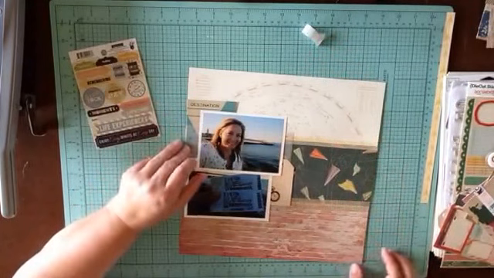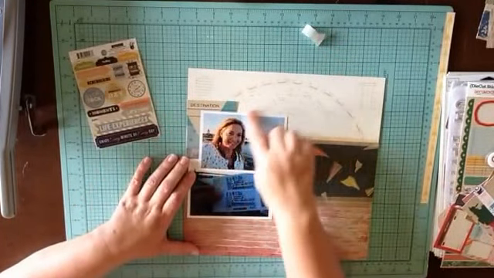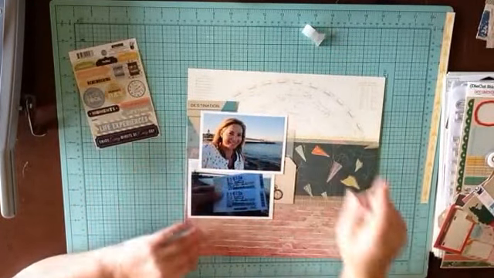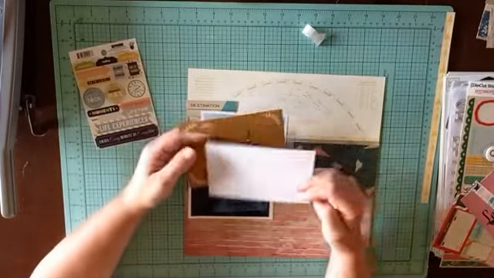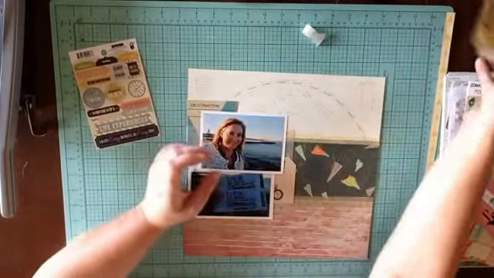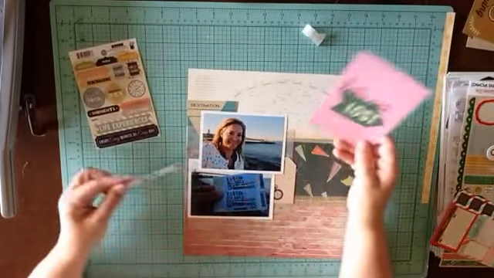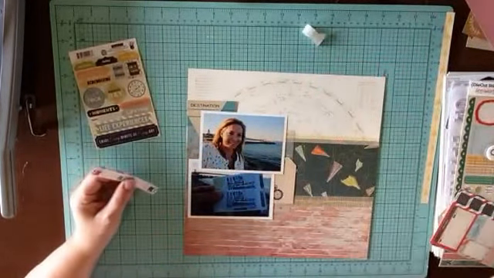So Carrie had a project life card right about here, and I'm not sure I'm going to put it in the same place. So I'm just doing these little processes of elimination.